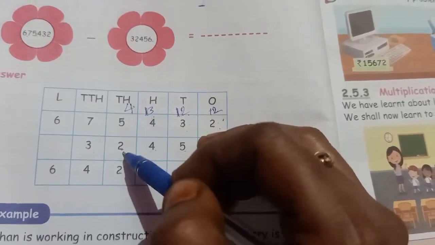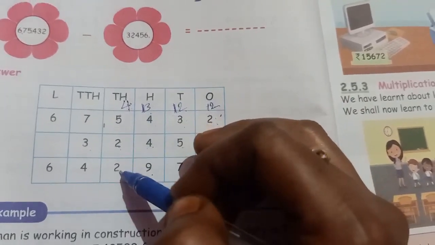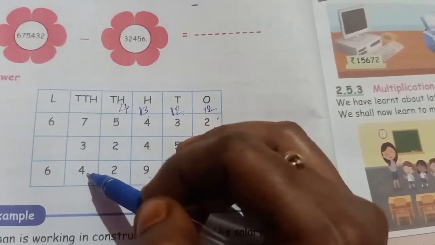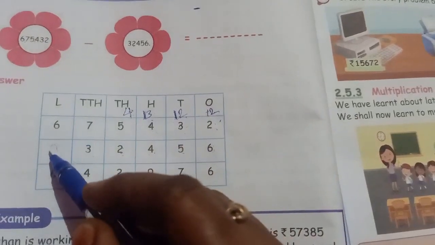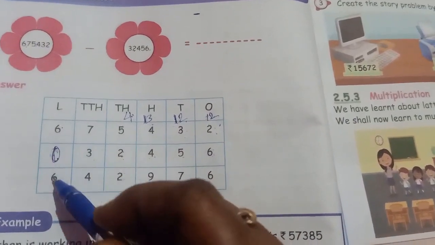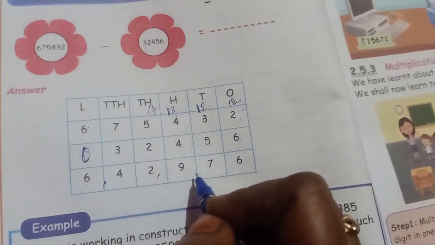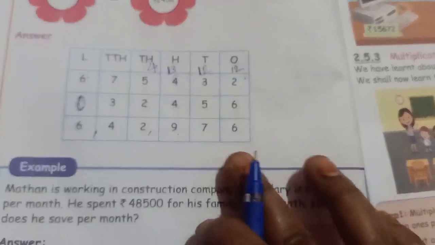This one is the big number, this one the small number, so we can easily subtract. 4 minus 2 is 2. Next, 7 minus 3 is 4. Next is 6. Here no number is given, so what do you put? 0. Now 6 minus 0 is 6. So what is the final answer? 6,42,976 is the final answer.